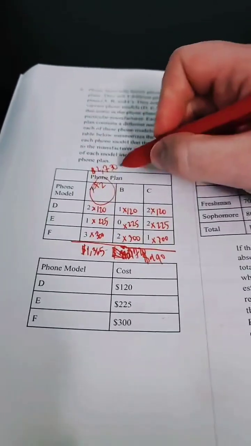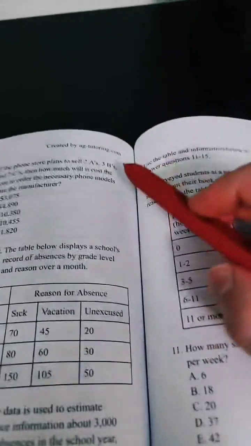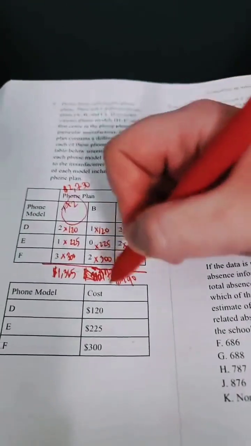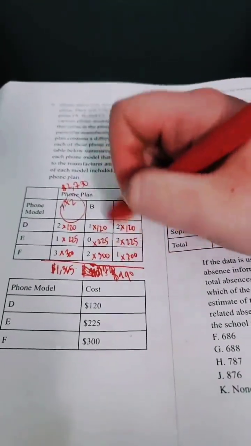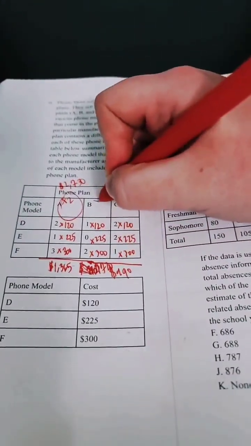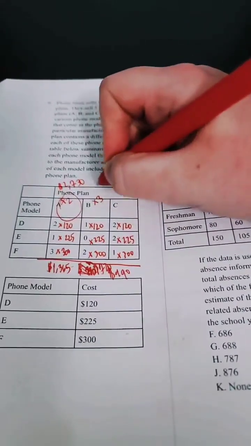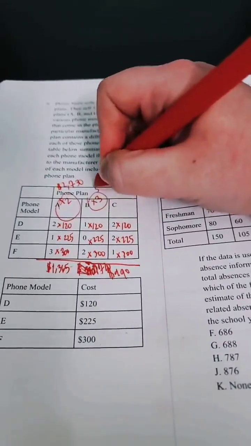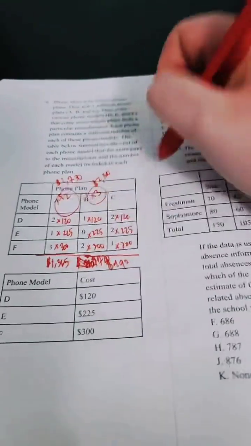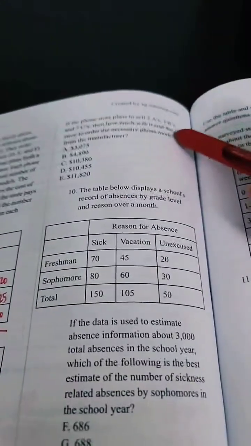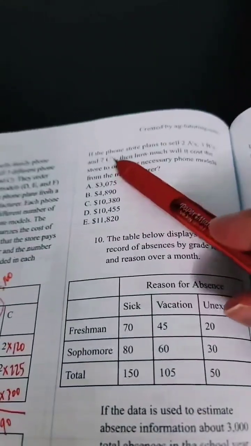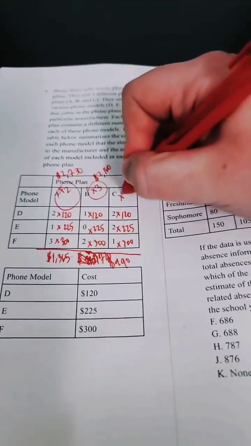2,730. And then we're going to say we want 3 B's. So the cost of one of the B's is $720. So we're going to say 720 times 3. So then 720 times 3 is going to be 2,160. And then we're going to do 7 times C because we're buying 7 of the C plans.